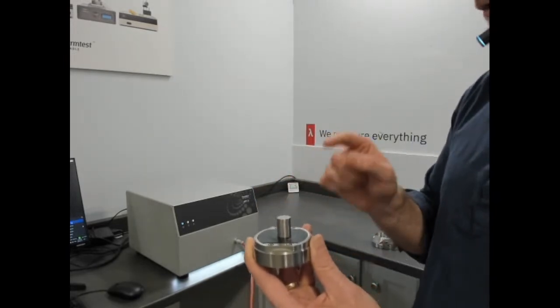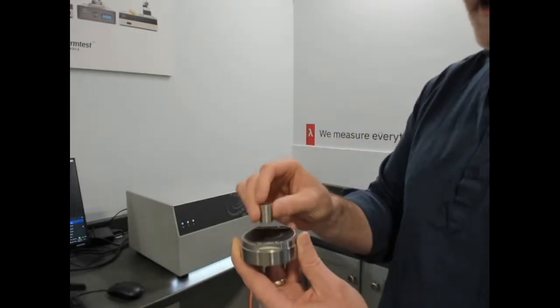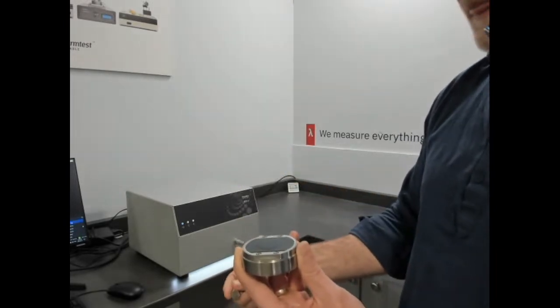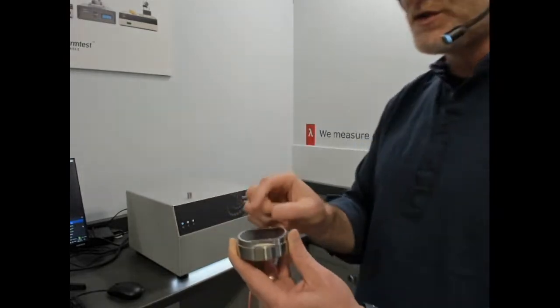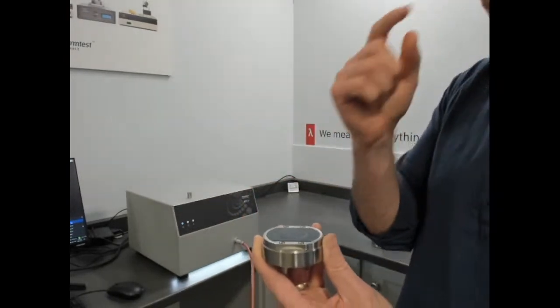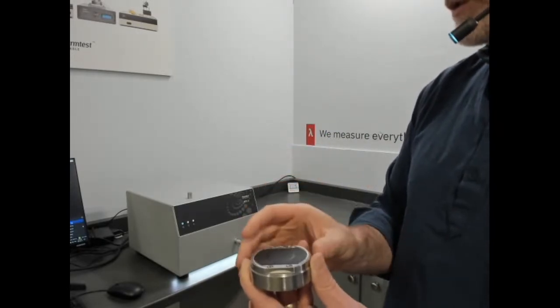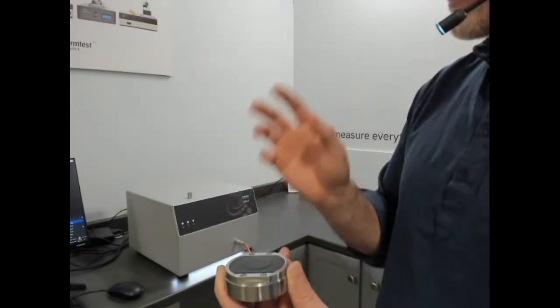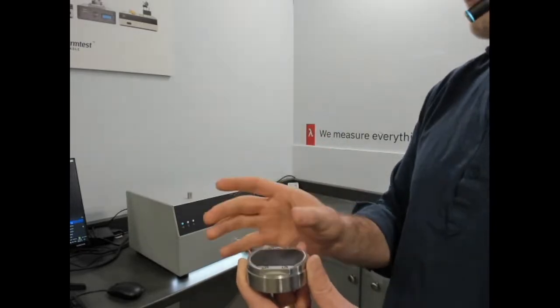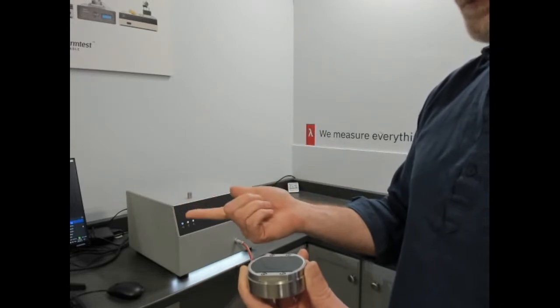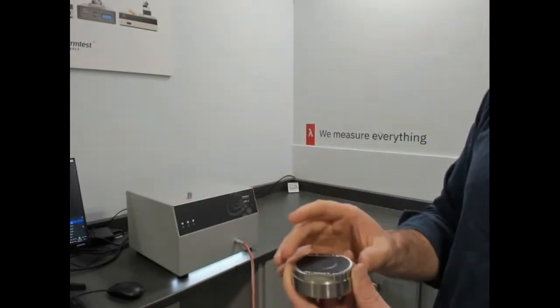Now, why is that different from a bulk sample? In a bulk sample, meaning a sample that covers the sensor at least 2 times the diameter, we can solve for thermal conductivity and thermal diffusivity directly. And then the outputs of the results are a calculated specific heat and a calculated thermal effusivity. So we'll show data from that a little bit.